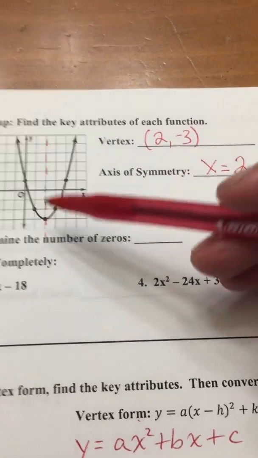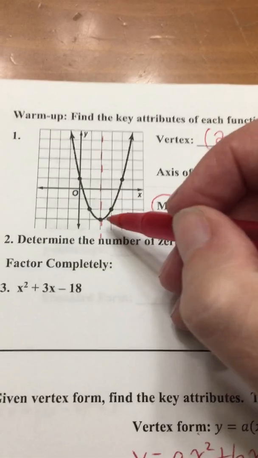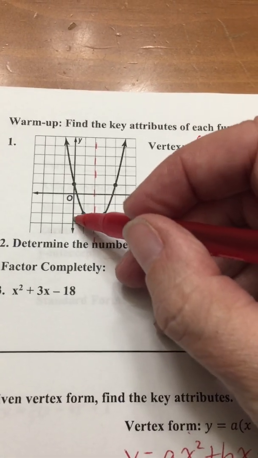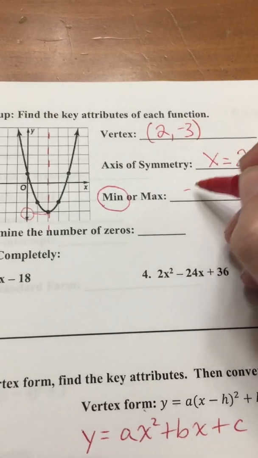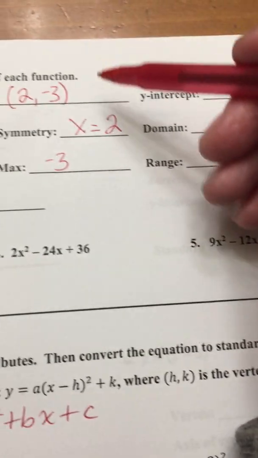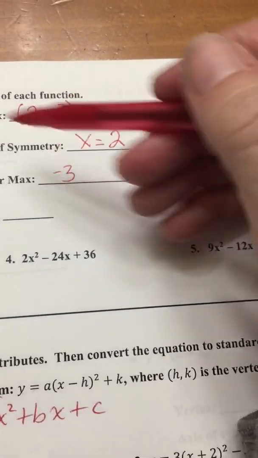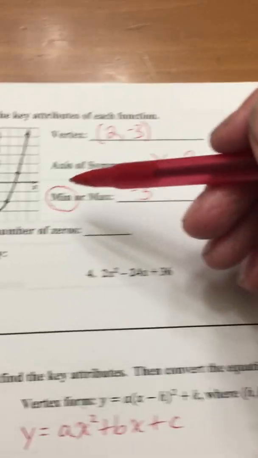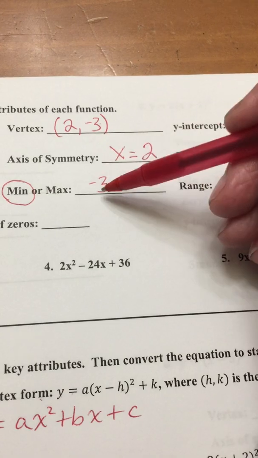Now, is it a min or a max? It's a low point, so it is definitely a minimum. And what is the minimum number? It's the lowest y number being used, which is this number right here, negative 1, 2, 3. So this is negative 3. Without even looking at the graph, you could just look up here and say, oh, negative 3 is my max or min. Now, you wouldn't know without looking at the graph if it was a max or min. Since it's a low point, it's a min. But we definitely knew what the number was going to be, right?